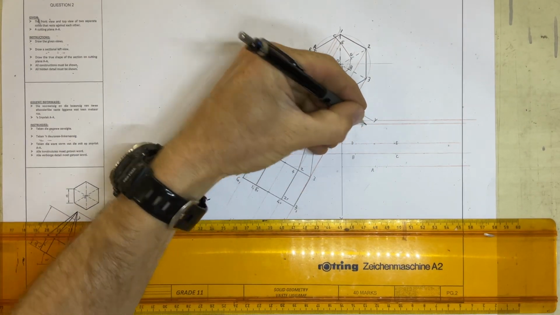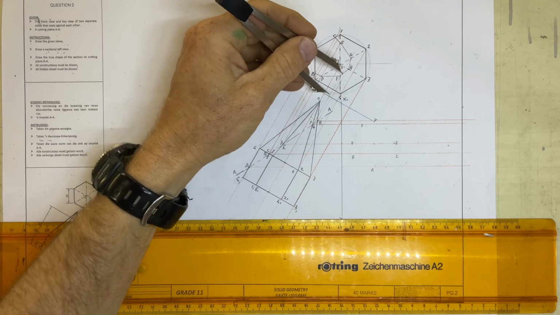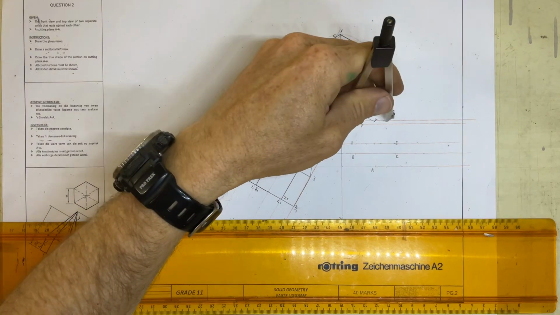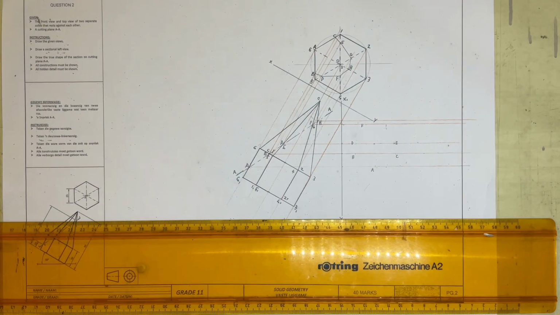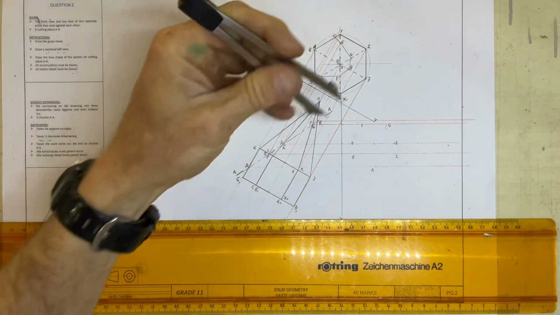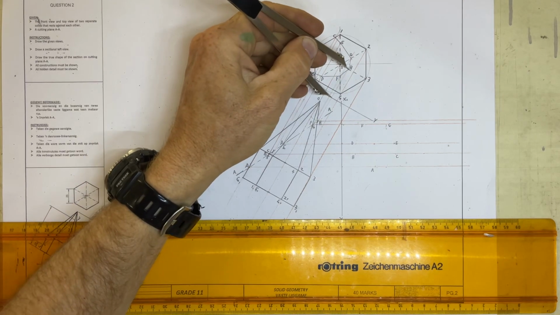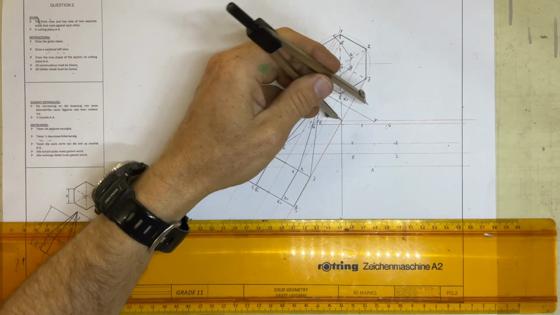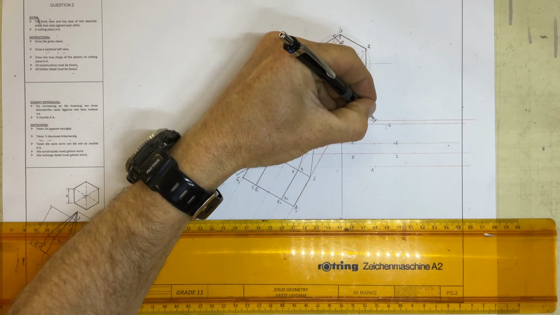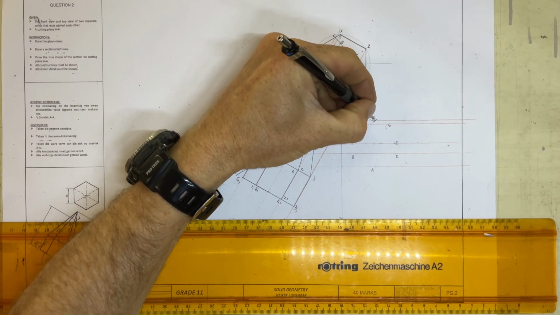F. G. Find G, go across. G. H. Go across. Label it. H. Right.